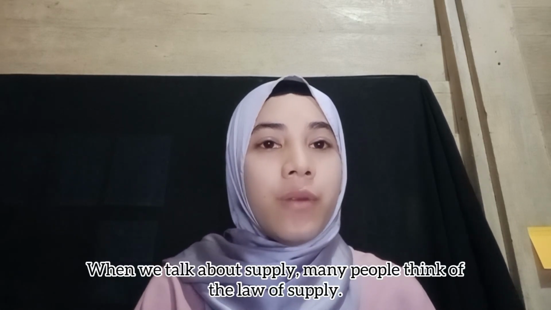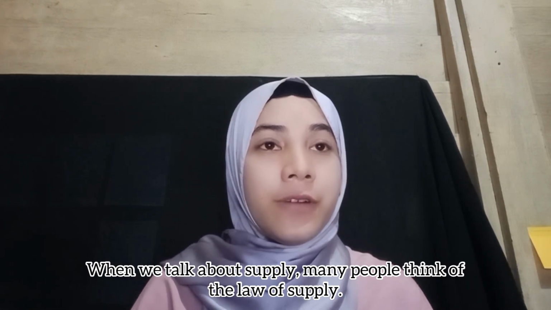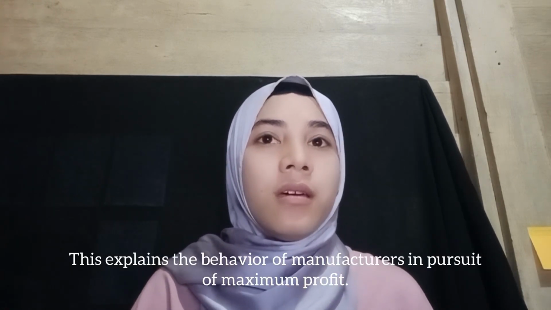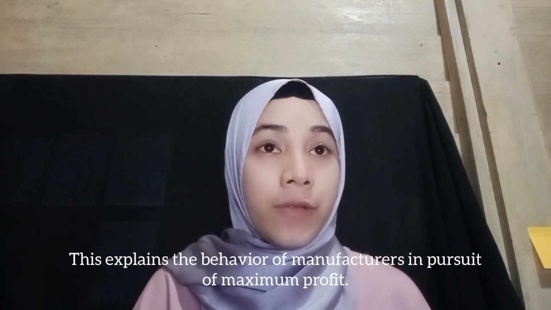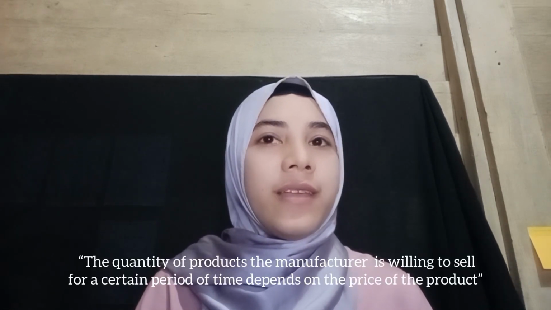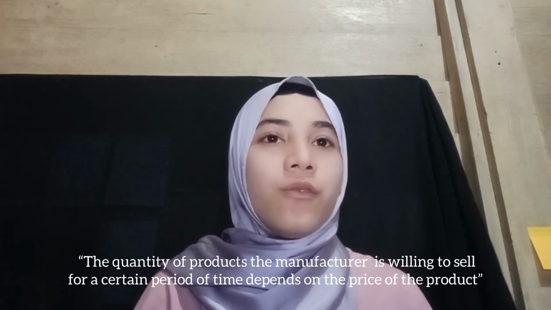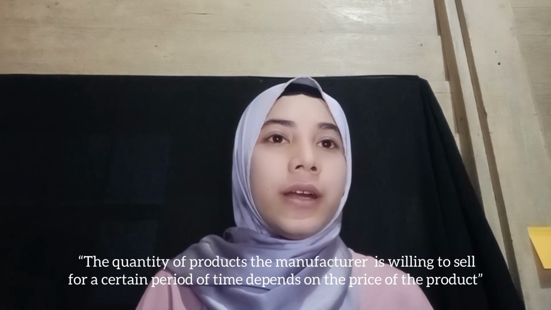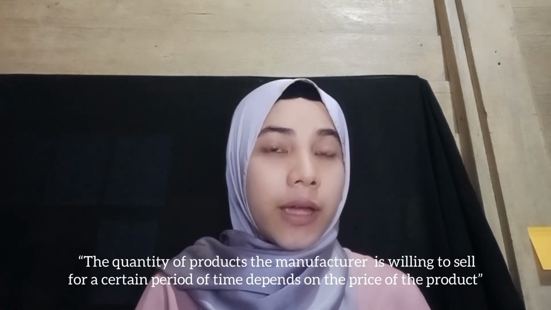For the supply, when we talk about supply, many people think of the law of supply first. This explains the behavior of the manufacturer in the pursuit of maximum profit. The law of supply says the quantity of a product that the manufacturer is willing to sell for a certain period of time depends on the price of the product.